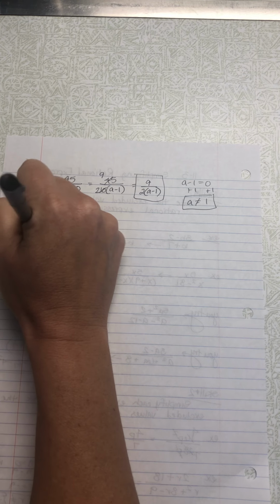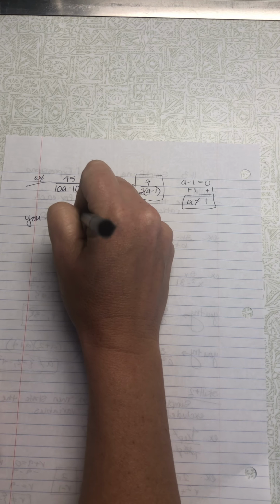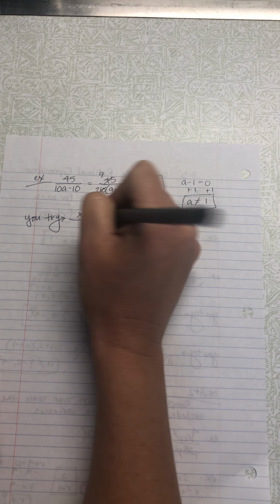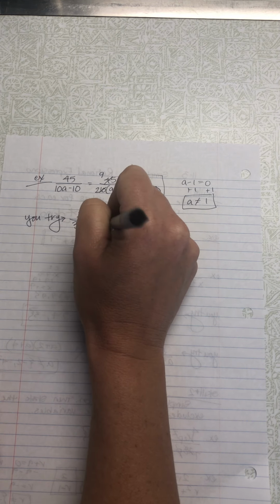You try one. Here you go: x minus 4 over 3x squared minus 12x.